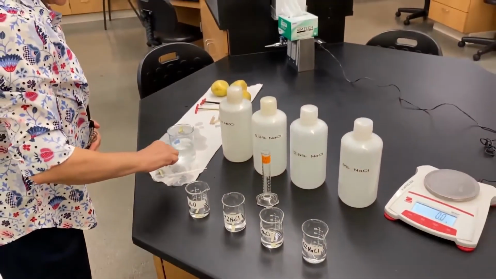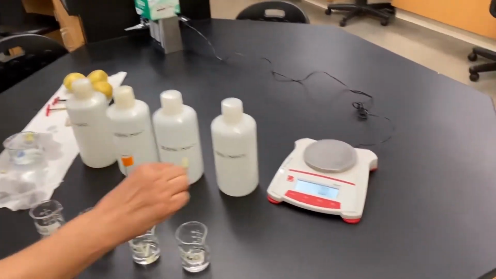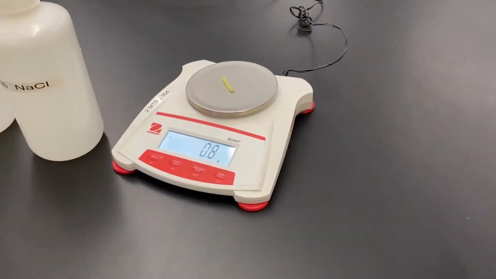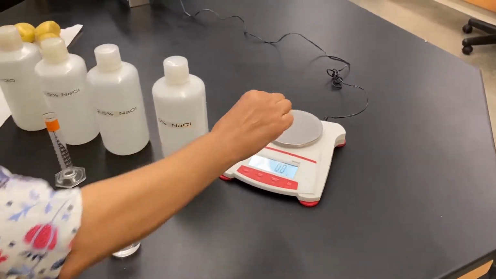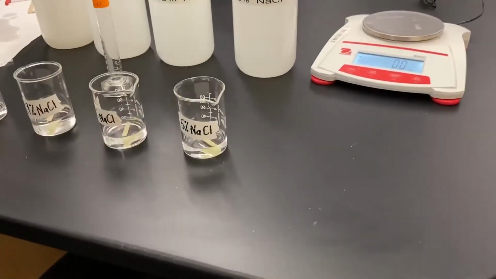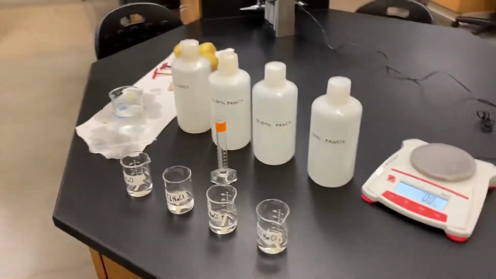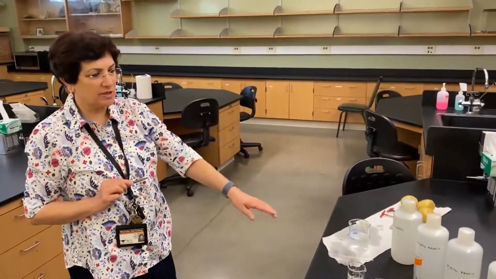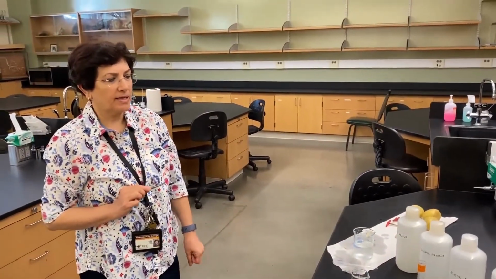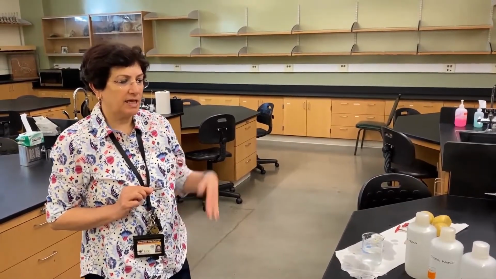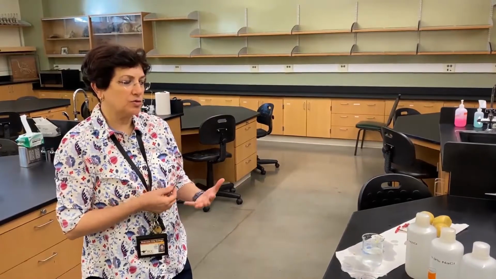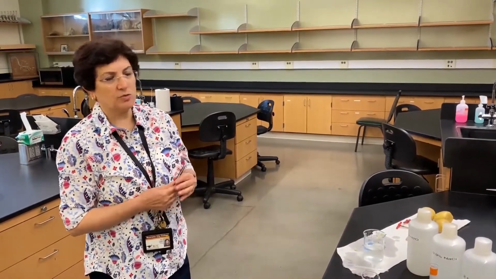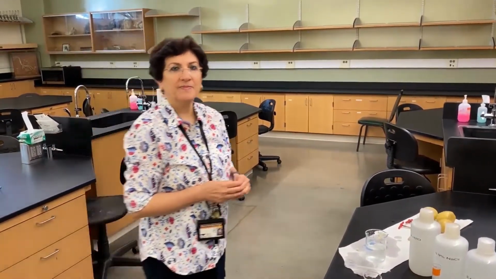Okay, this is our last piece. My goodness. And this one is gonna go in the 5% sodium chloride. Again, so you have your 4 treatments. We're gonna come back in 45 minutes and weigh them again and see if our hypothesis is true or false for each one of these treatments.